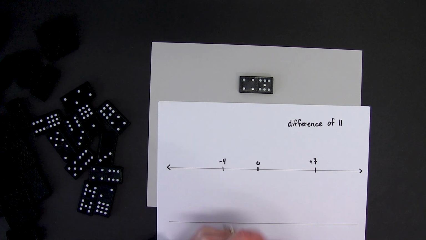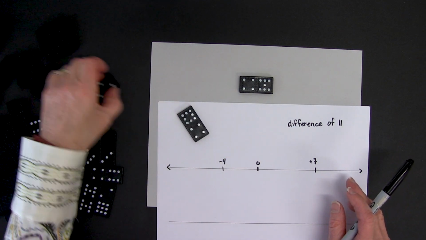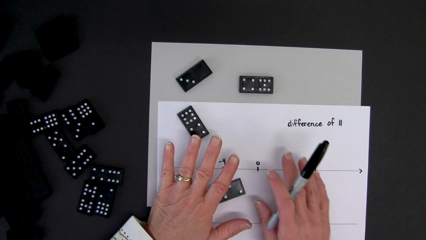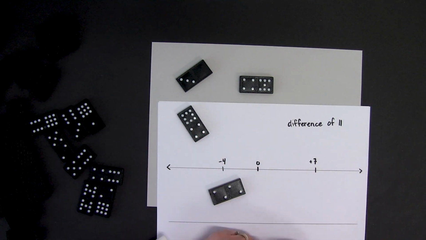So here's one of the ways in which I can use dominoes to help me in my work with positive and negative integers.